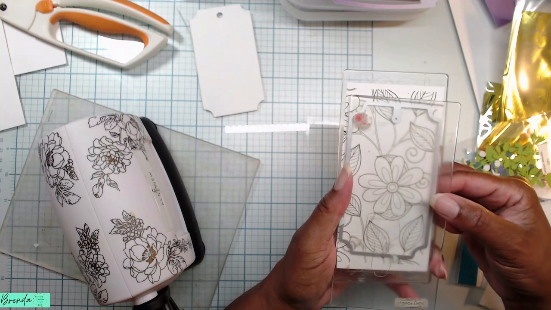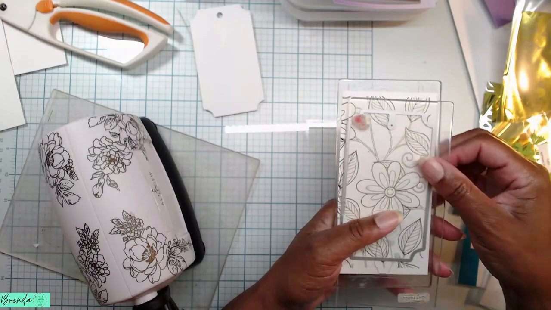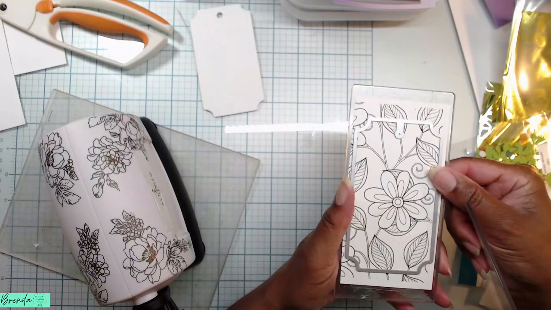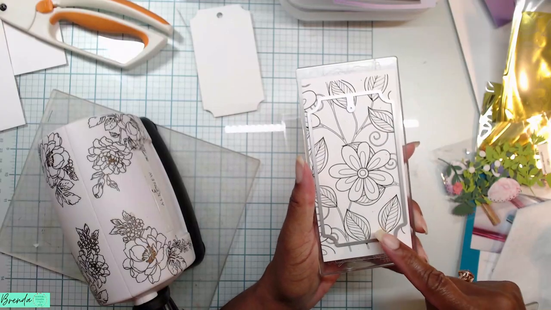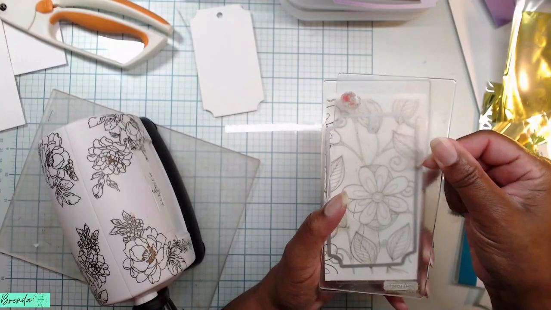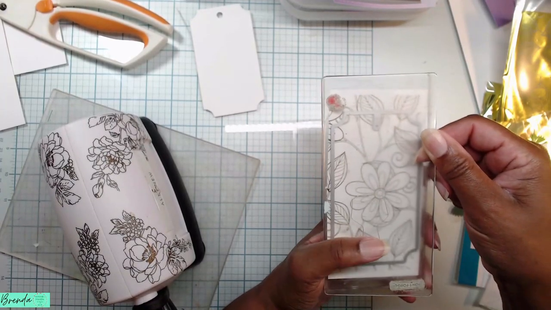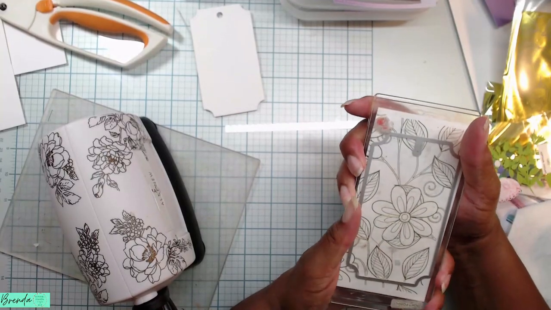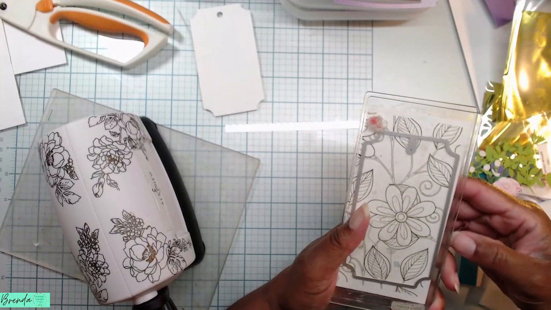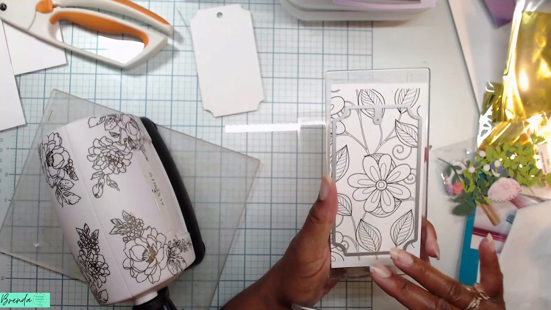That's what happens when you're stubborn and you don't bring tape. Because if I could tape it down, then this wouldn't be shifting as much. But I am nothing if not stubborn. So we're going to make it work. If it shifts like I need it to shift, then I'd be happy.